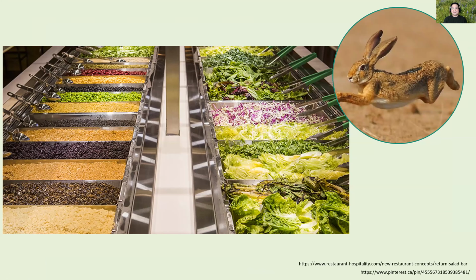A bunny might see something like this. It sees a landscape of food. It sees what we might think of as a salad bar. There's lots of leaves everywhere that they can eat. There's lots of seeds all over the place produced by the plants. And it is an absolute oasis of plenty.